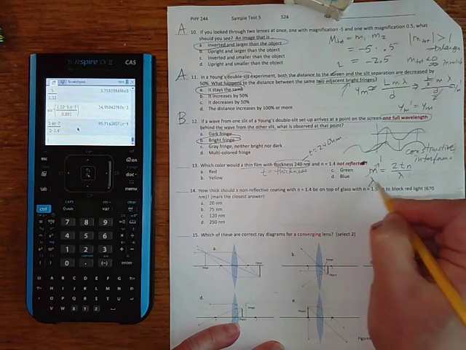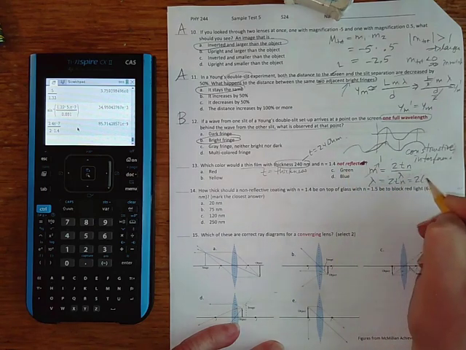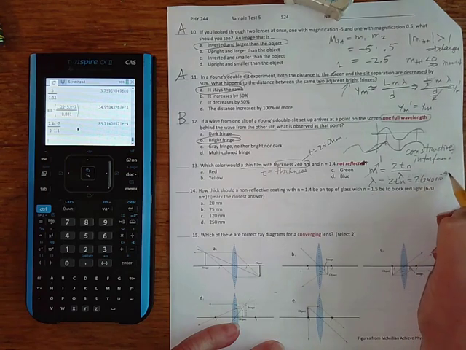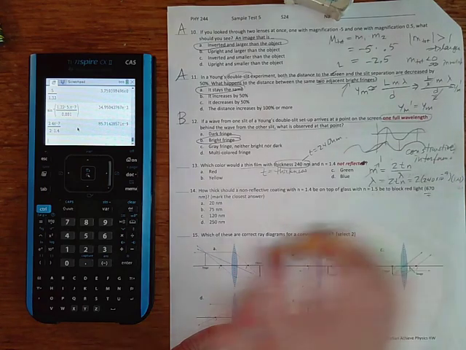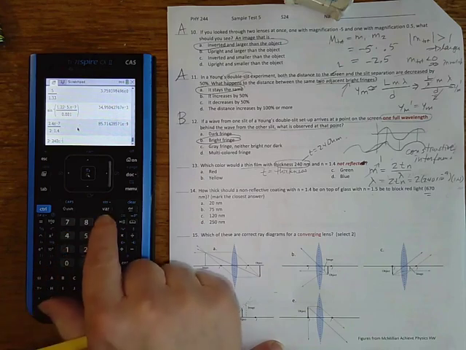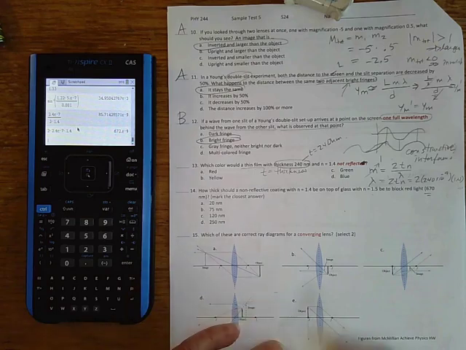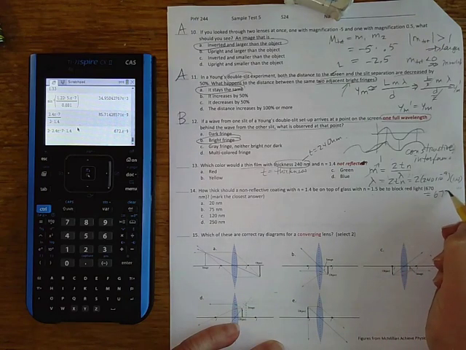That's even easier. So lambda equals 2Tn. So 2 times T, which is 240 times 10 to the negative 9, times n, which is 1.4. So let's do that. That gives 673 nanometers for lambda.